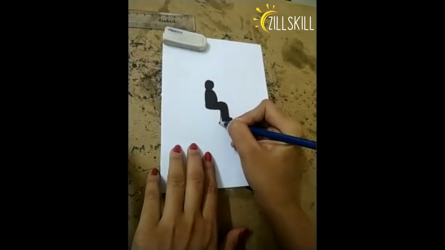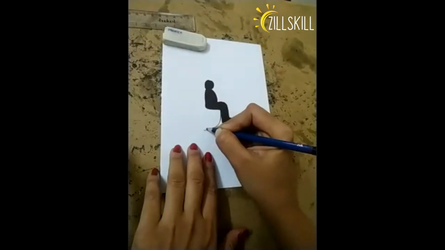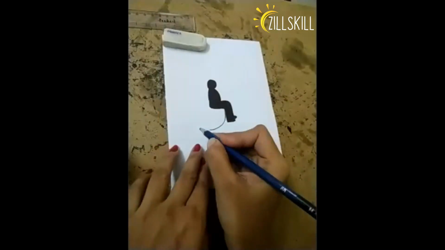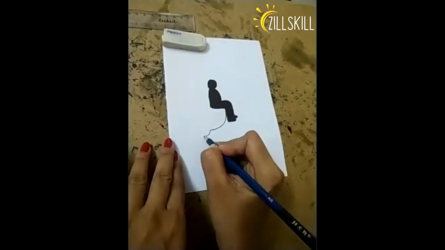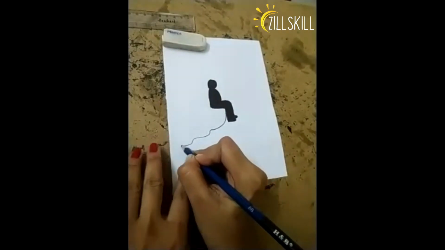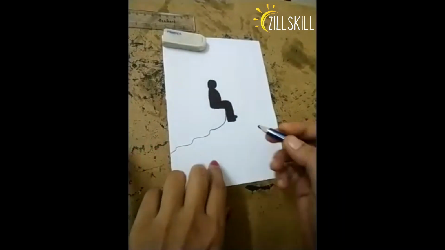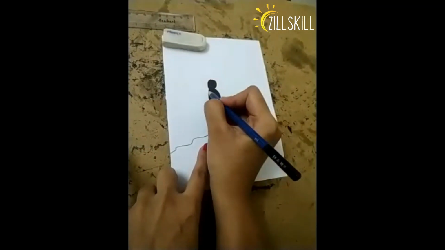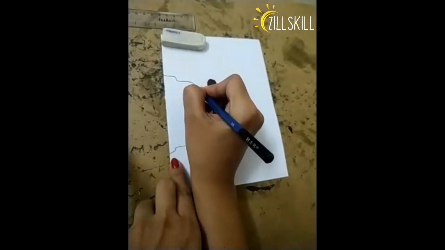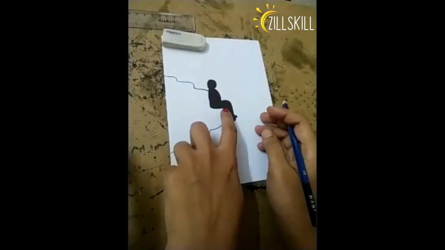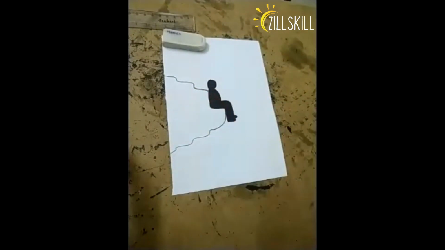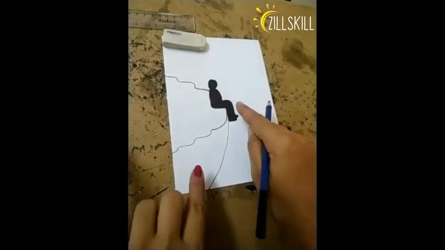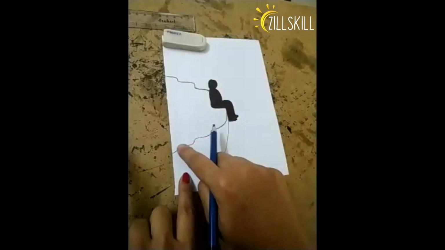You all will make a curve touching the legs of this figure. Okay. Then make another curve, another curve, another curve. This is the cliff that we are making on which the boy is sitting. It has to be in proportion to this one. It's just the wriggly curves that we need to make.